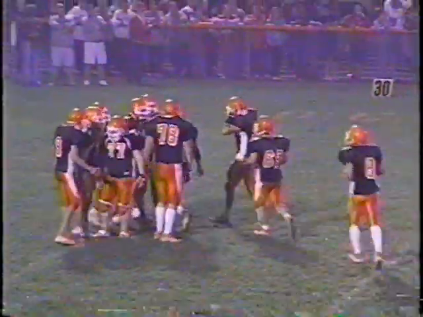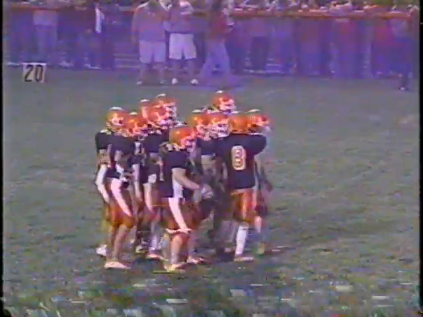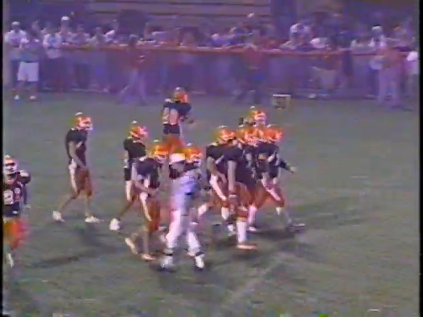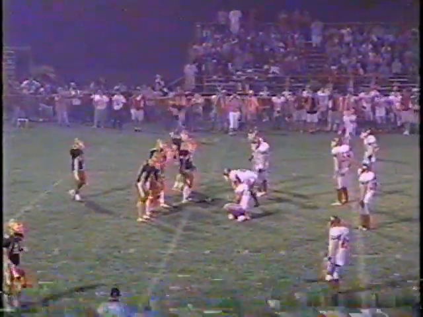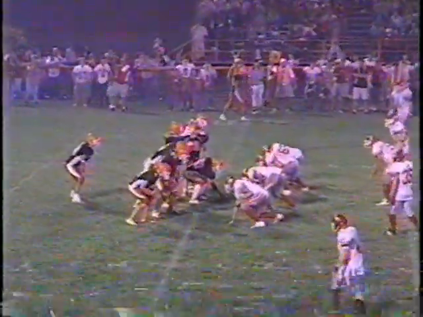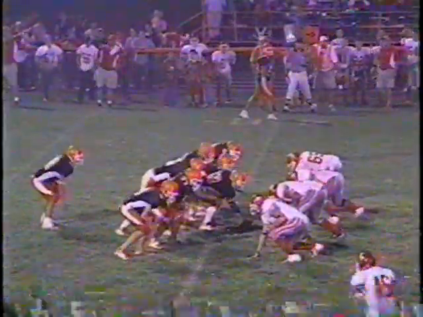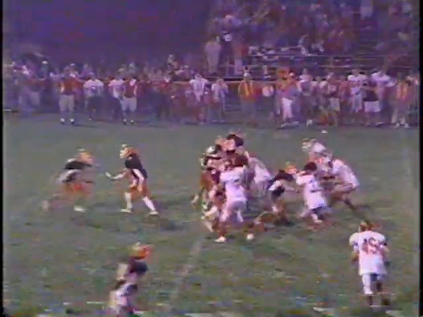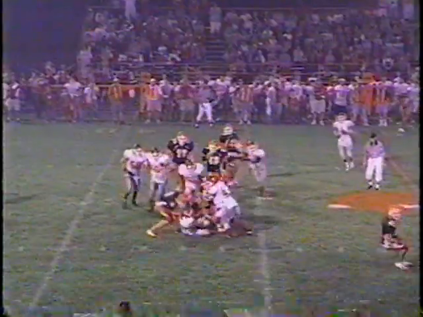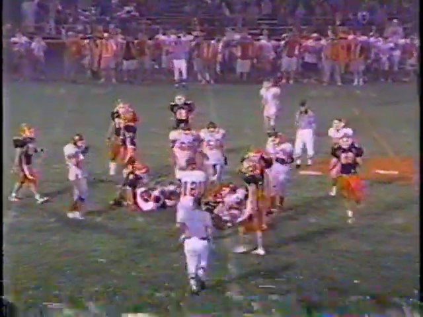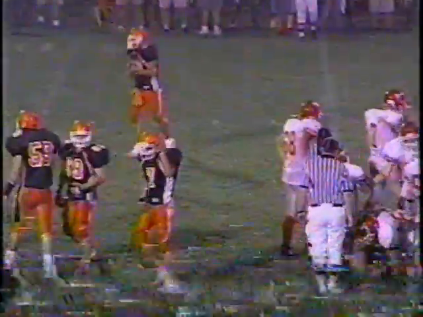First and 10 for the Buckeyes, just inside their own 41-yard line. The ball at the center is Perkins. Buckeyes out of the I formation with the receivers split out on each side. Edwards will hand it off to Jolly, and David Jolly will take it out to the Buckeye 44 on a gain of about 4. Brought down by number 7, Trent Knott of the Tomcats.